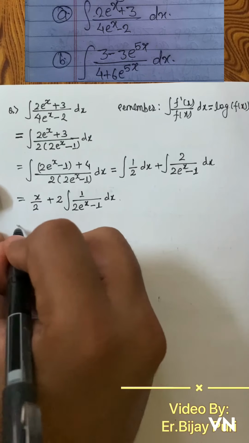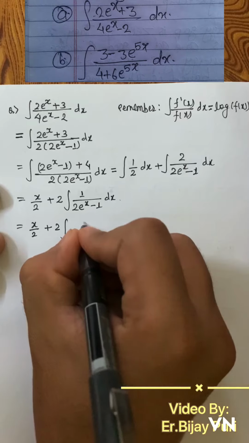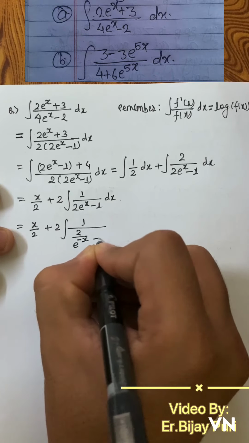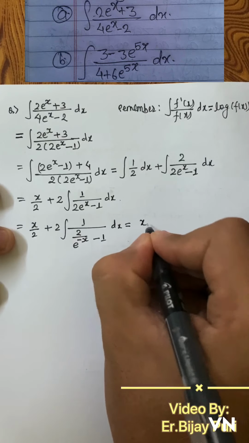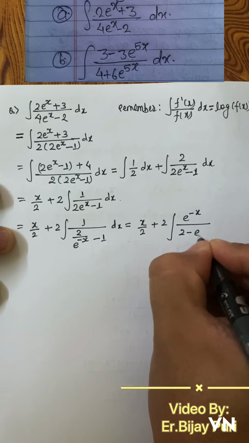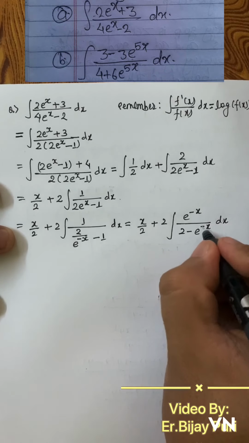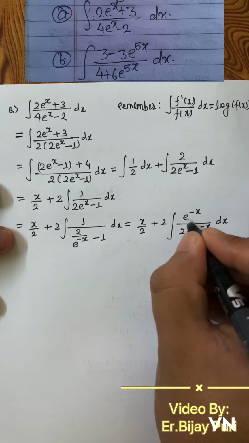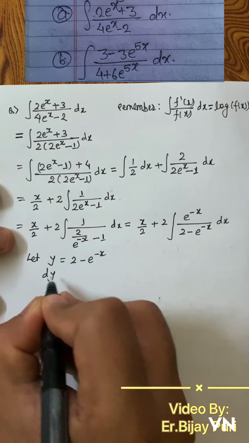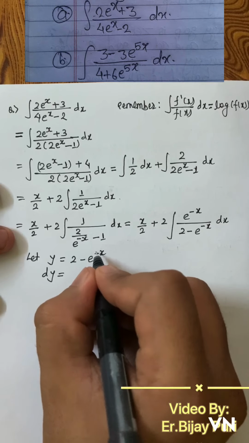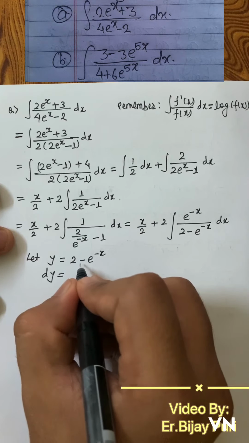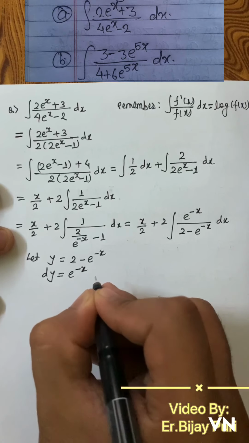To integrate these functions, I can perform a very small mathematical operation. I can write this as 2 by e to the power minus x minus 1, and I can arrange this as x by 2 plus 2 times e to the power minus x by 2 minus e to the power minus x dx. So the derivative of e to the power minus x can be arranged in the form of e to the power minus x. So let y equal to 2 minus e to the power minus x. This will give dy equal to, so derivative of 2 is 0. Derivative of e to the power minus x is e to the power minus x into minus 1. That makes that minus 1, and this minus 1 will make plus 1. That is e to the power minus x dx.